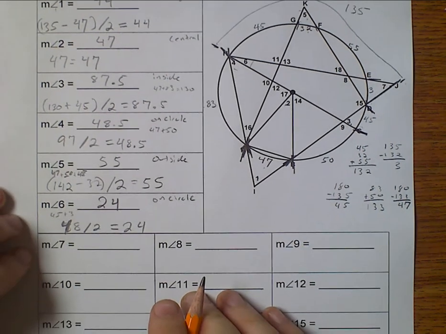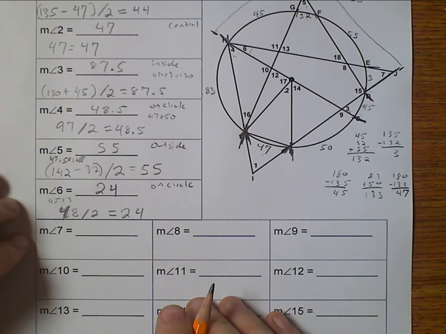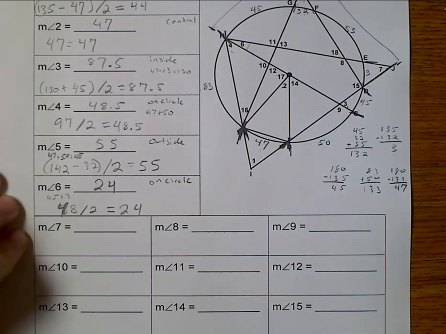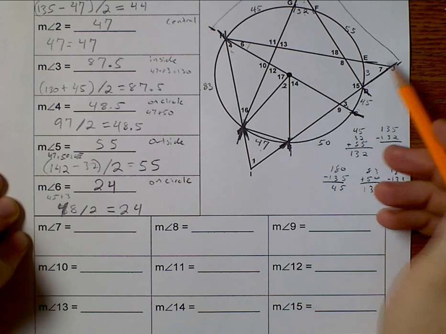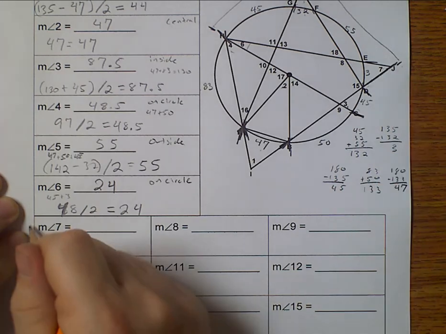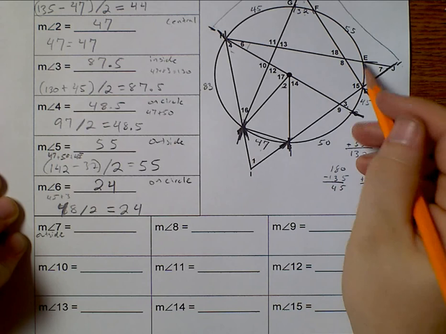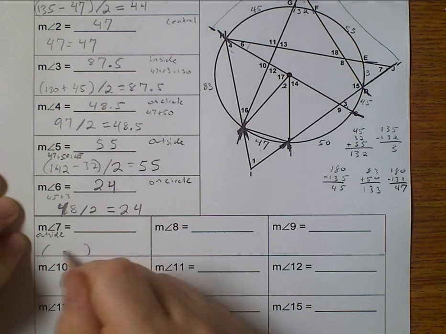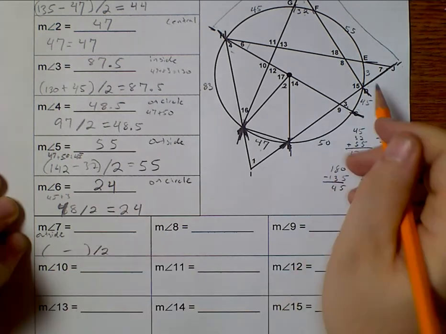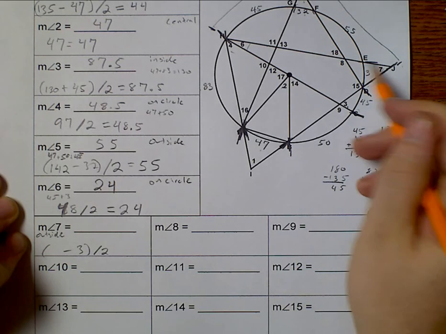Scoot this up just about as much as I can. We've already talked about angle 5, so I can cut it out of the picture as we do the bottom half of the page. Well, angle 7, that's this one that's outside. Okay, which means I'm going to need my two angles. I'm going to need to subtract them and then divide by 2. 3 is the smaller arc.